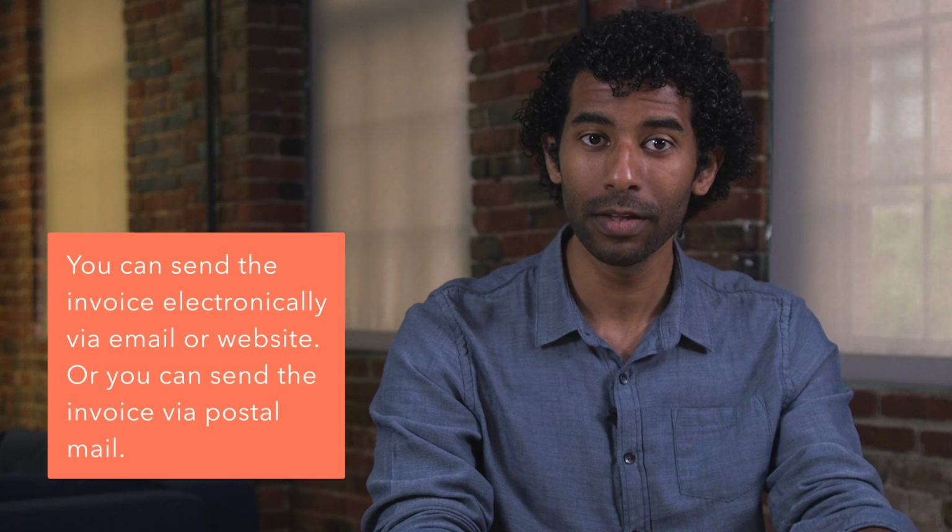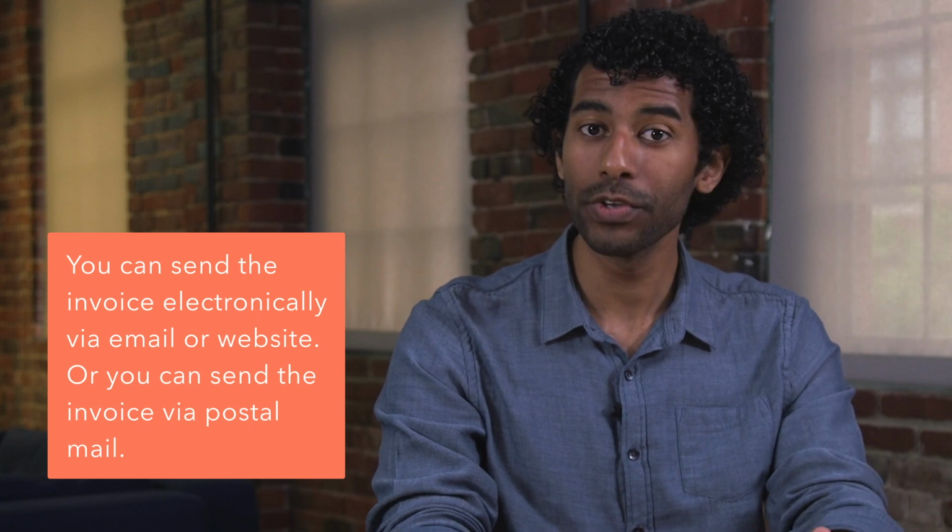of options. You can send the invoice electronically via email or website, or you send the invoice via postal mail. When sending an invoice electronically, you may send it through email or directly from your accounting or invoicing software. For many businesses, this is a preferred sending method, as it allows you to deliver invoices to a customer in real time. Invoices that are sent electronically are often paid electronically, or less commonly, paid via mail.